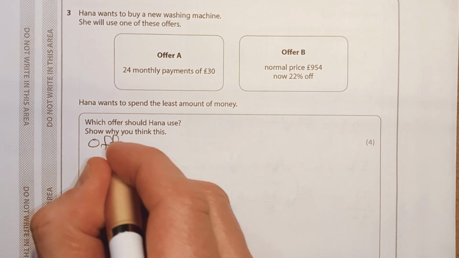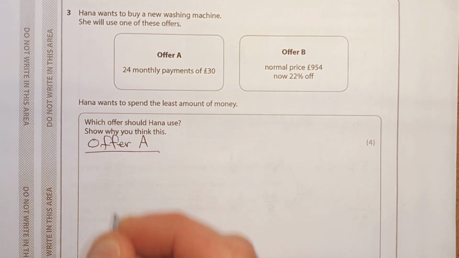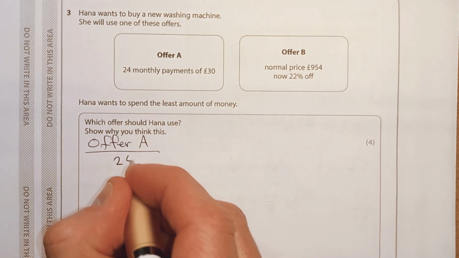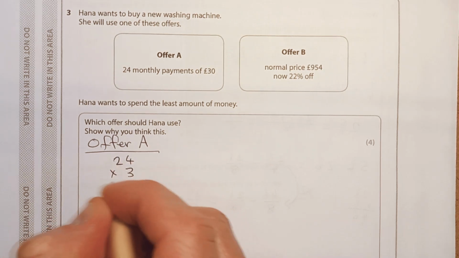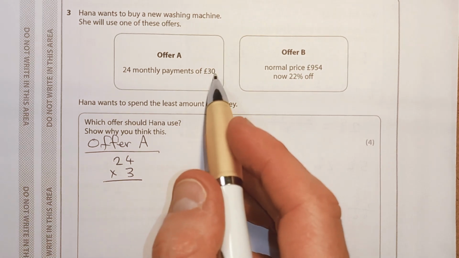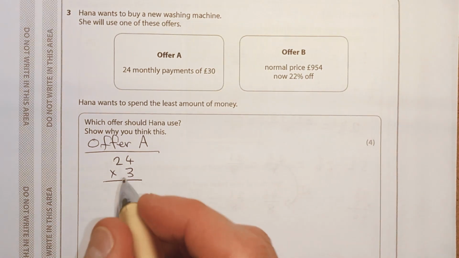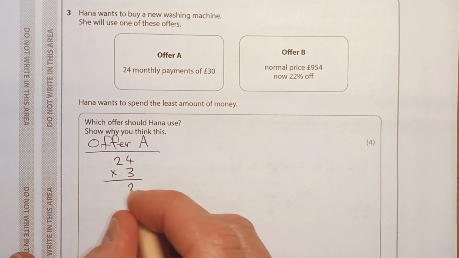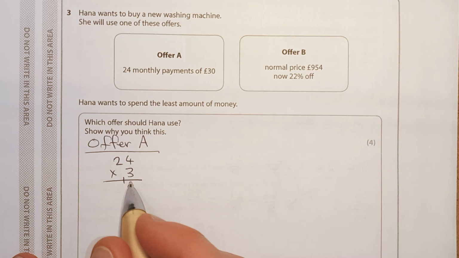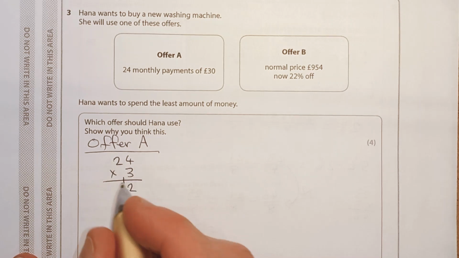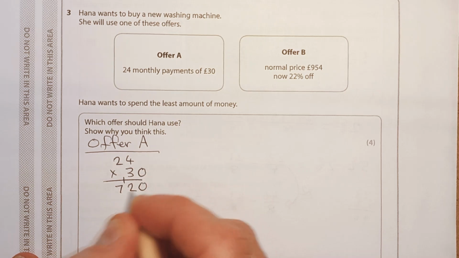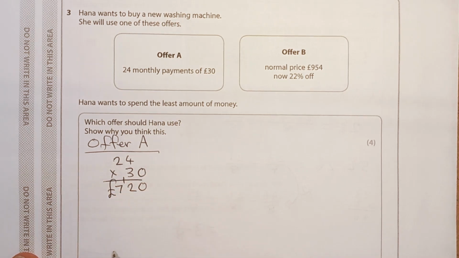Okay, right, let's start with offer A. So 24 payments of £30, so we can just do 24 times, and I'm just going to multiply it by 3. I'll ignore the 0, and we can put it back on afterwards. So 3 times 4, we've got 4, 8, 12. 2 carry the 1. And 2 times 3 is 6, plus 1 is 7. Then we put the 0 on there. So we've got a price of £720.